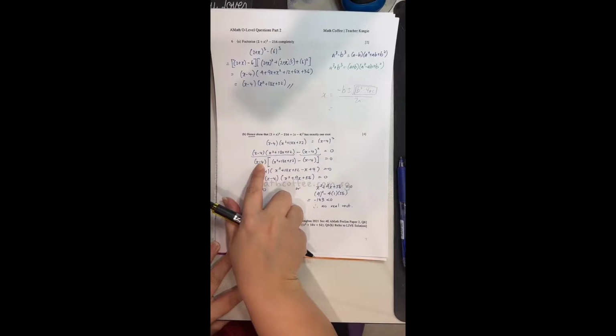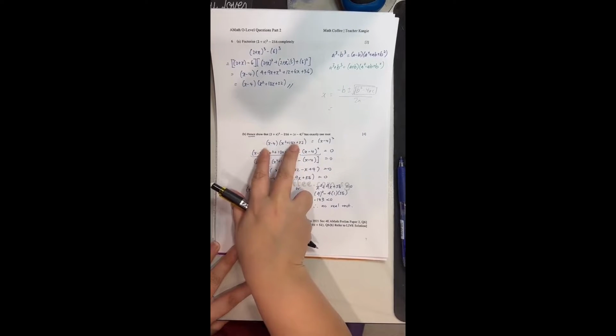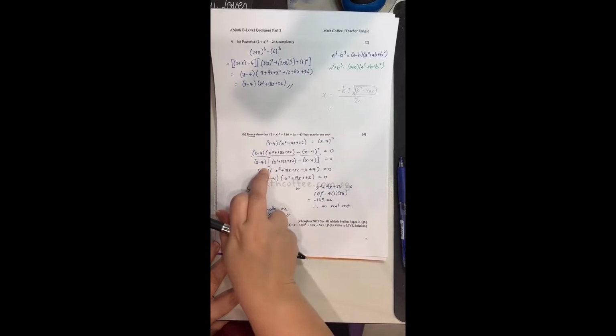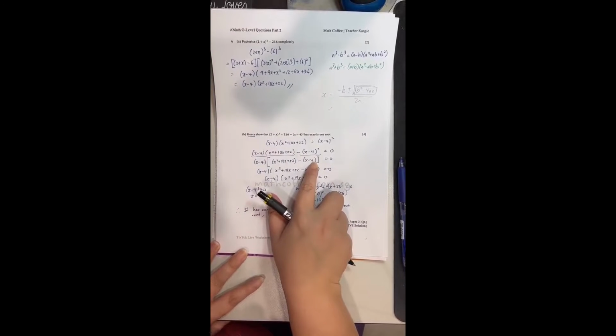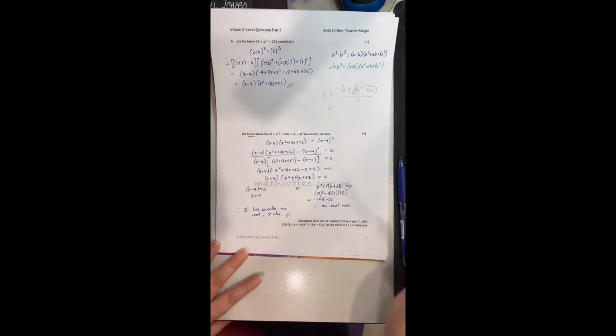So when I take out x minus 4 from the first term, I will be left with the second bracket here. This one, because it is square, so when I take out x minus 4, I still am left with an x minus 4. Mary, go around, understand?